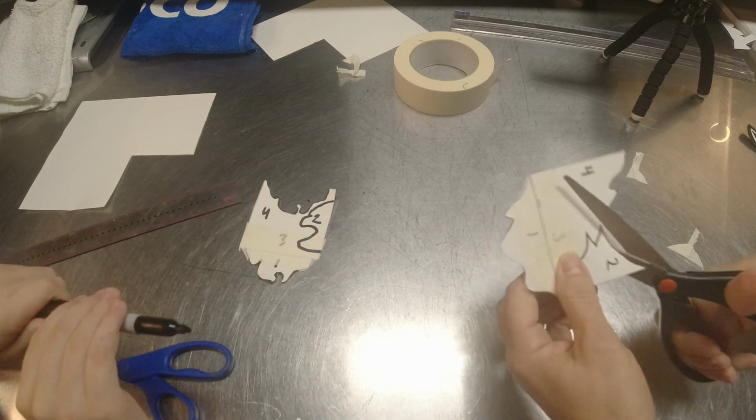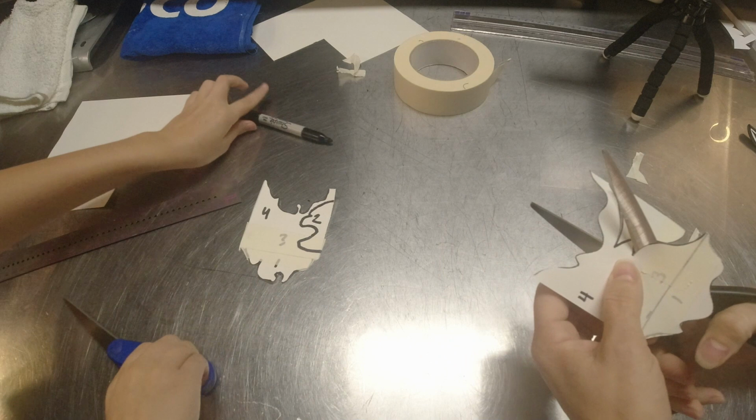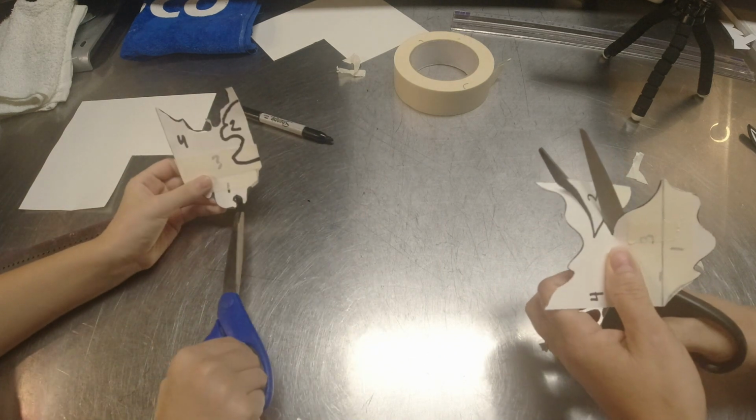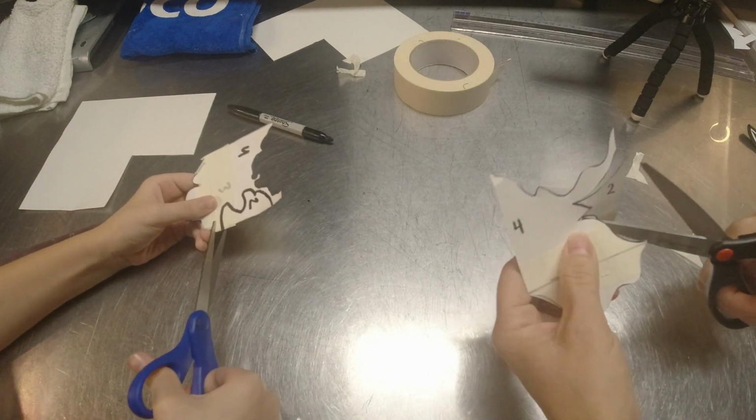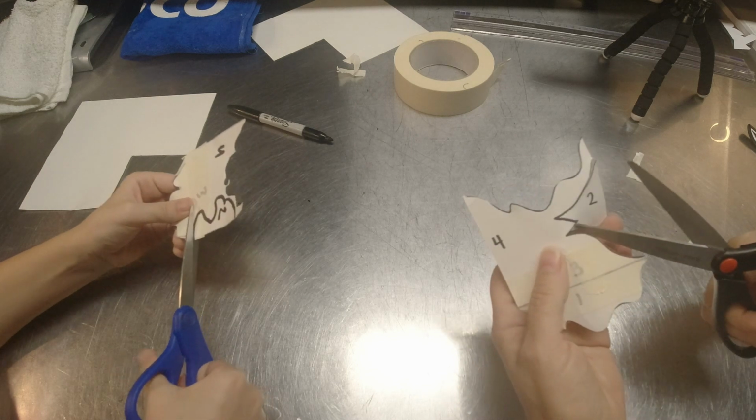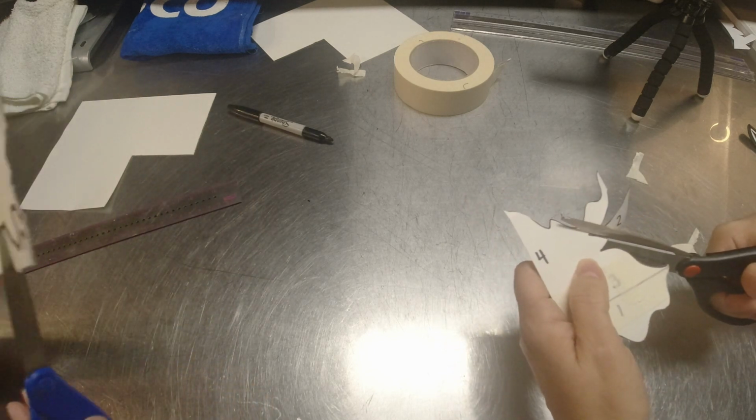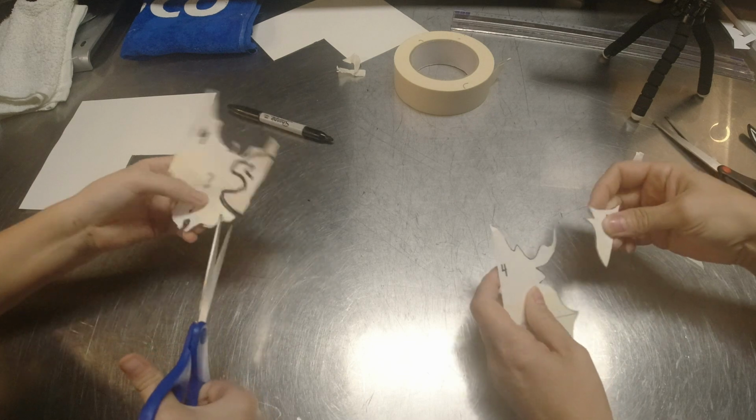I don't know what this is. Well, I don't either, but we're going to come up with something. That looks a little bit like a mouth and then a little mouth. Mine kind of looks a little bit like a bird's beak. Yeah.